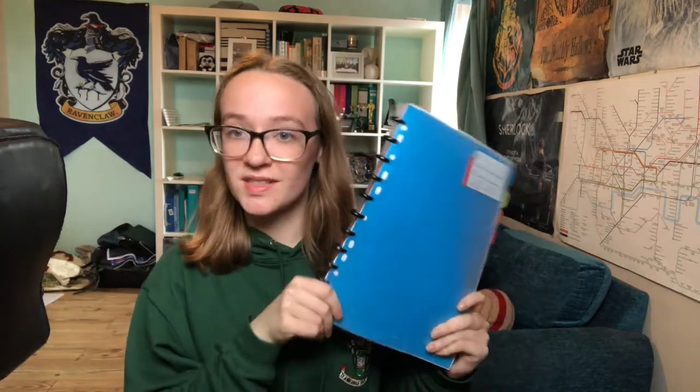So I'm just going to show you a little bit of what my notes look like. As I said, I just keep them in this notebook. I literally just have some dividers from Sainsbury's, which I then hole punched so they fit in here. It's really not very fancy, it's just to keep them all together, and I found this much easier to carry around than a typical folder.